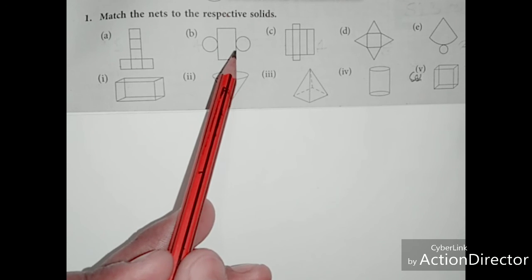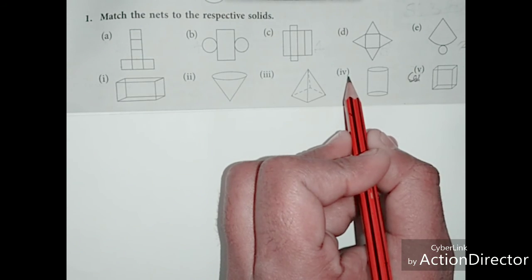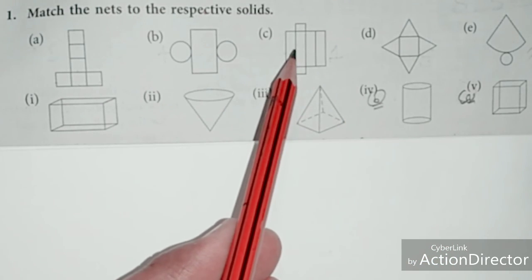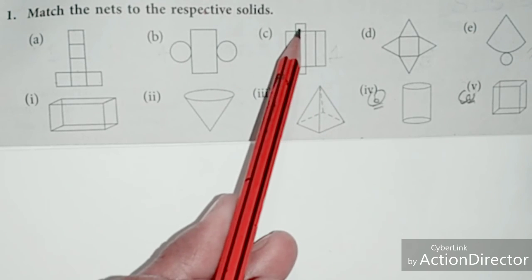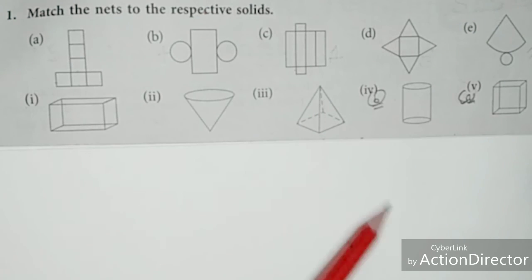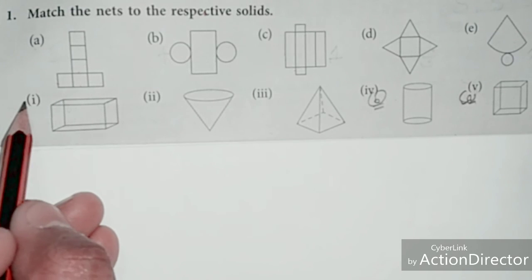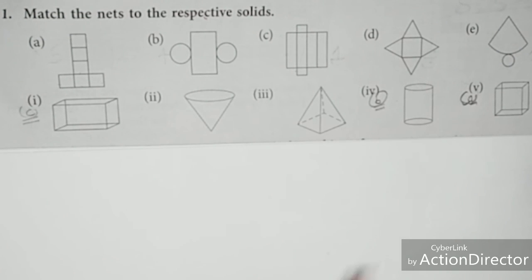So this figure matches with the fourth figure, the cylinder. The third net has 4 rectangles and 2 squares. So this figure matches with the first figure, and here we write C.